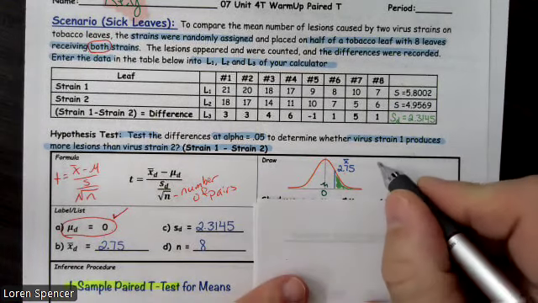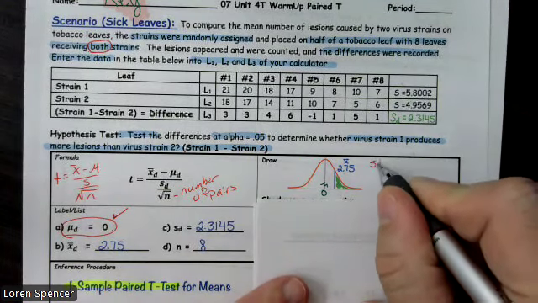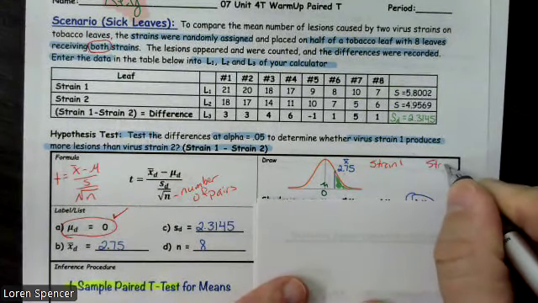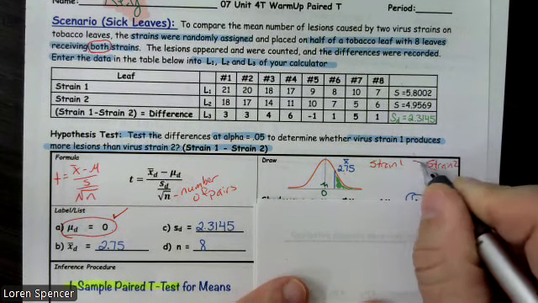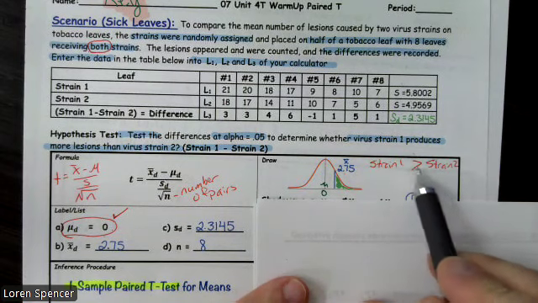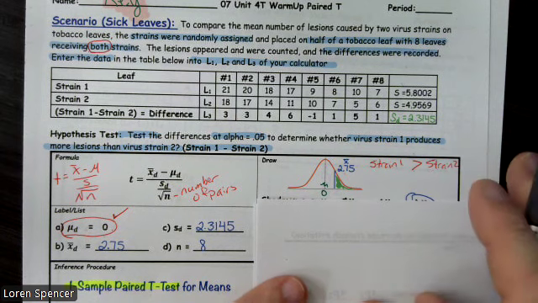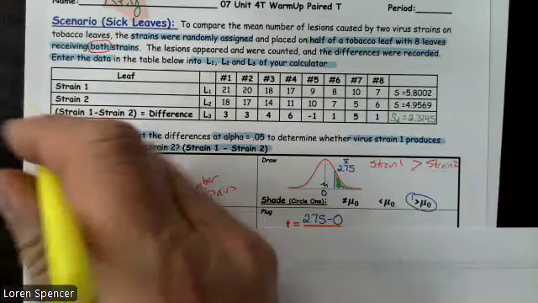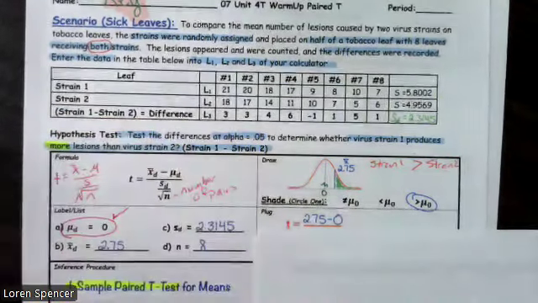So basically, we have strain 1 and we have strain 2, and this one's supposed to have more. So strain 1 should be greater than strain 2. And the key word I used was the word more, which is right over here.